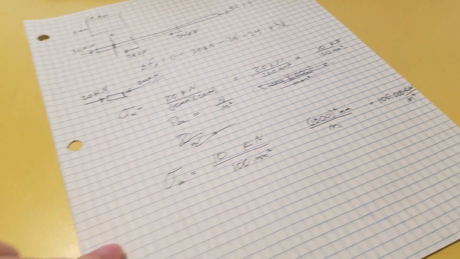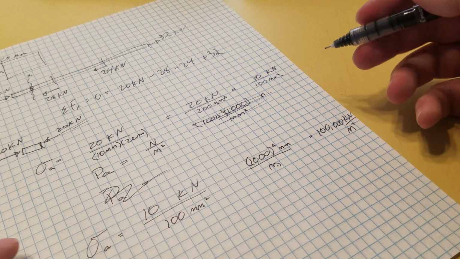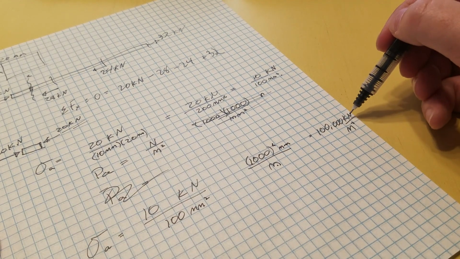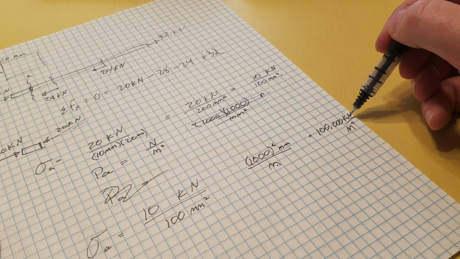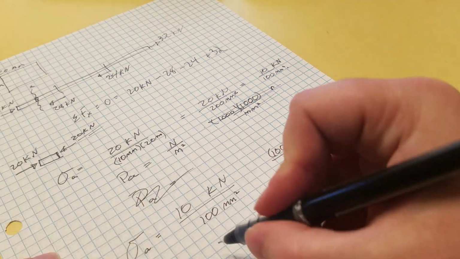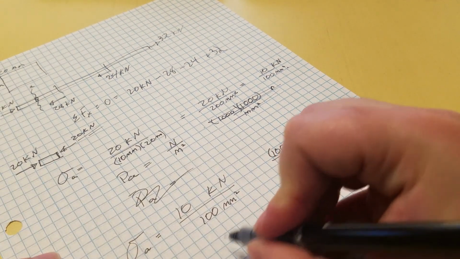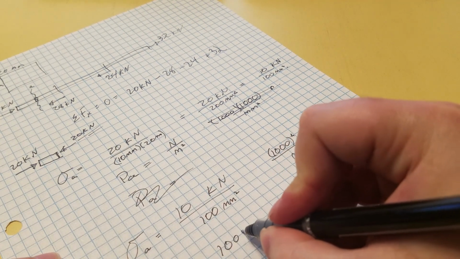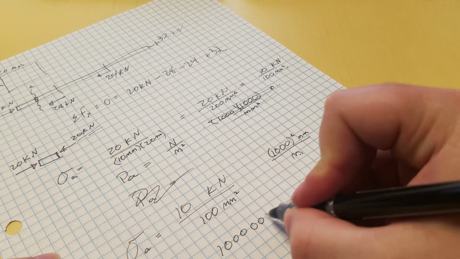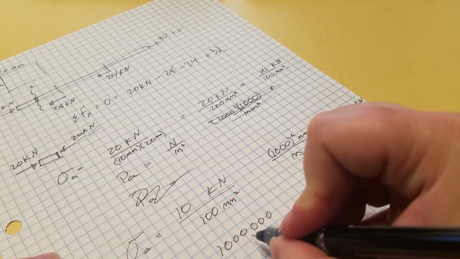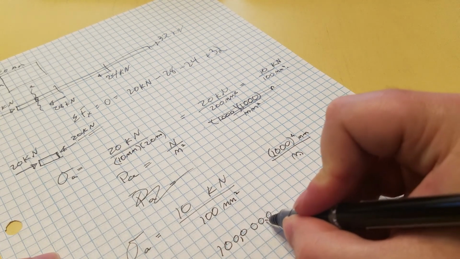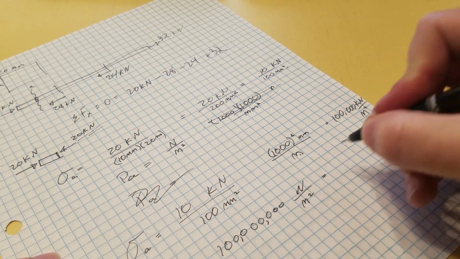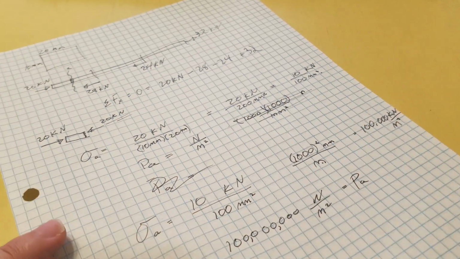And to get to Newton per meter squared, I need another 1,000 to get rid of the kilo. So I'm going to add 3 more zeros, geez. And now I'm in Newton per meter squared, which is Pascal.